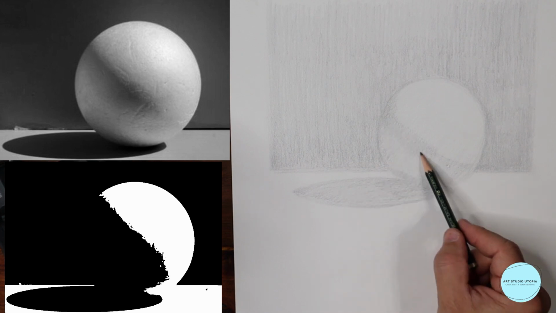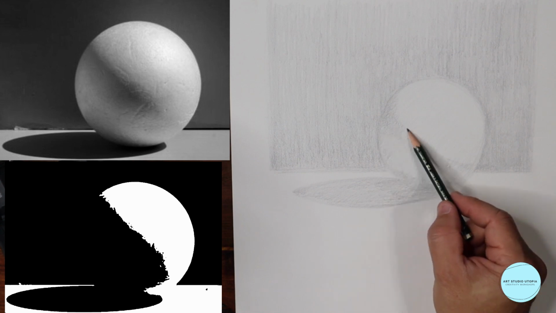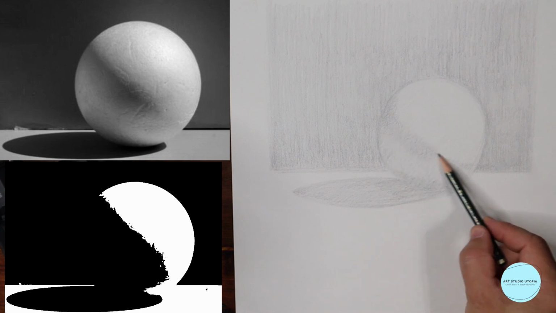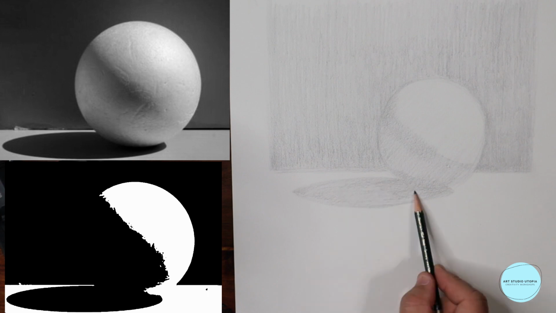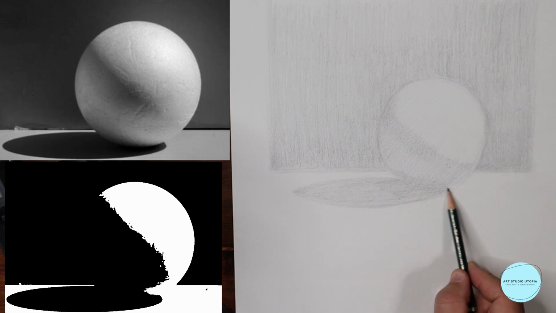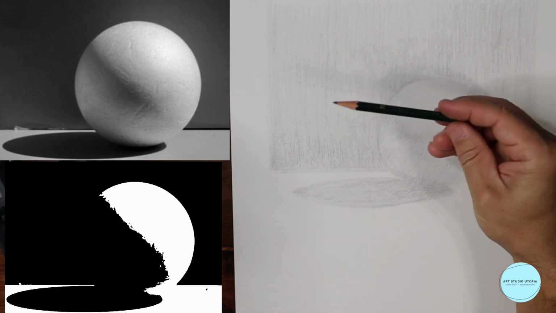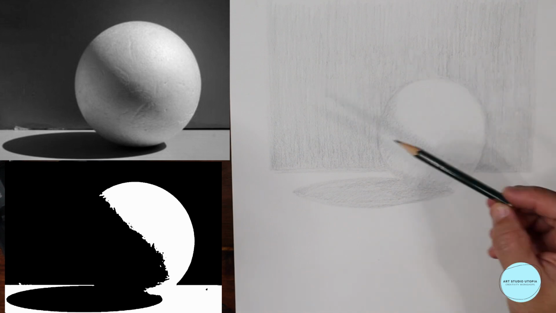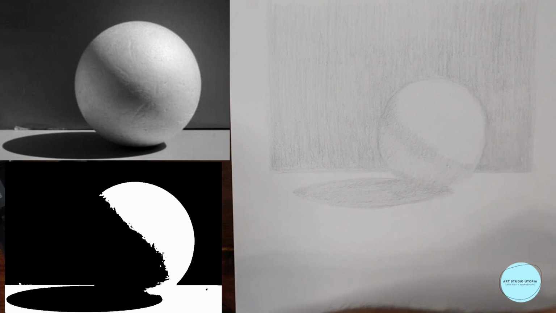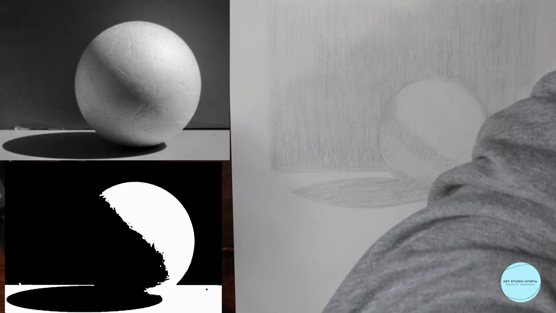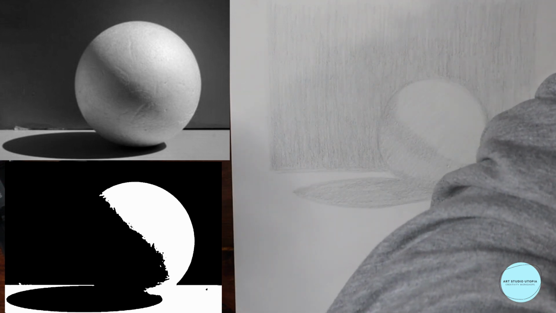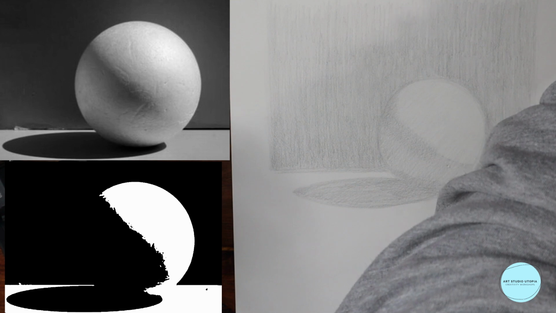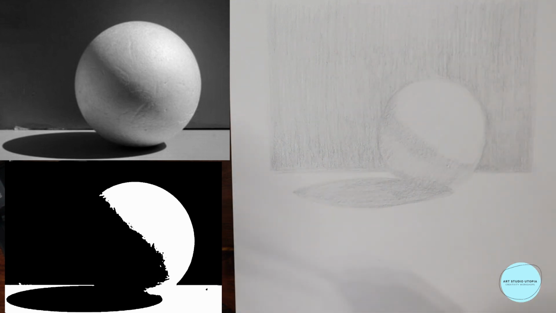So I'm leaving a little bit of a stripe here of lighter value before I move on to my one step darker pencil. I'm done with my HB for now. I'm going to move to my 2B pencil. So it's just one step above. One of my recommendations, always, remember to use a sharp pencil. Sharp pencils are your best friend.